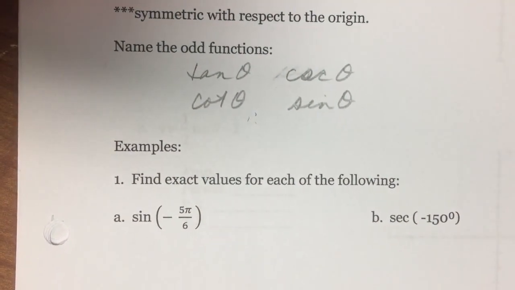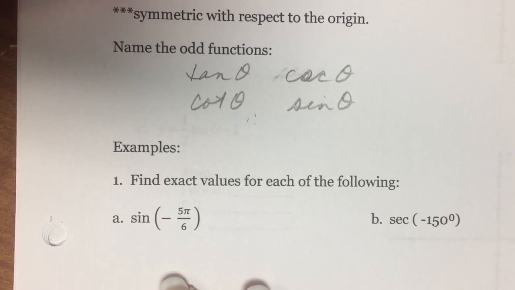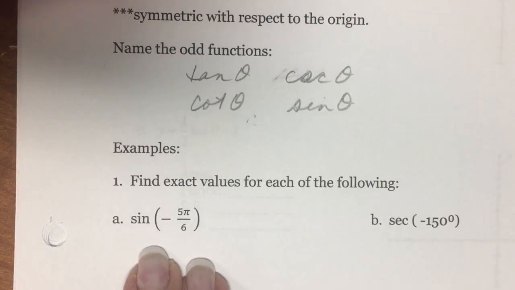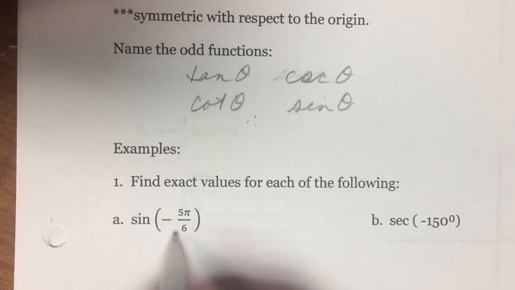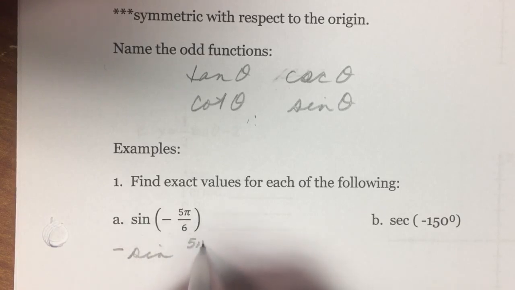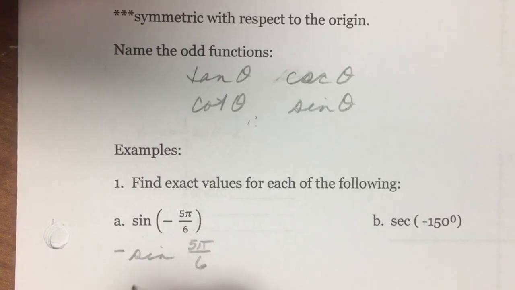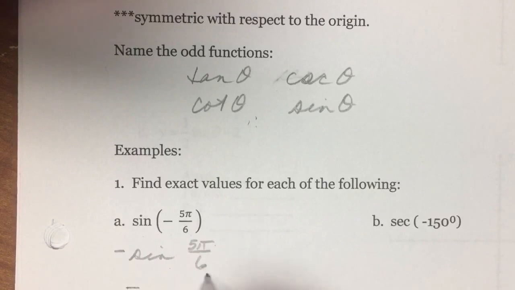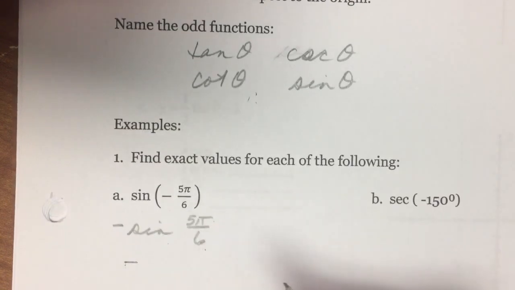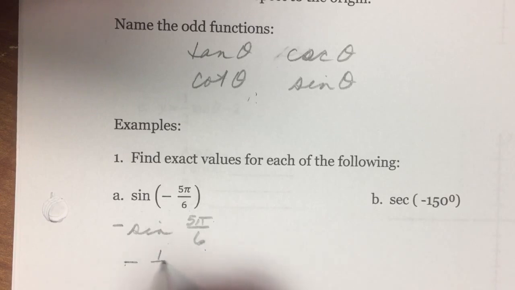Okay, so again, we've already done this, but let's just quickly do it again. Since this is odd, it means the sine of negative theta is the negative sine of theta, which is negative. And what is the sine of 5 pi 6? Well, if you know your unit circle, you'll know that that is actually 1/2.